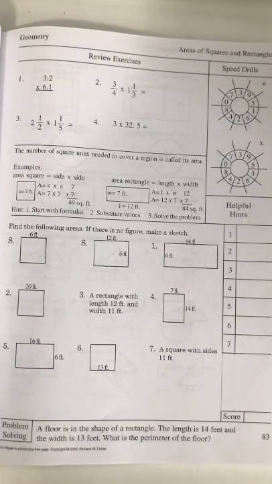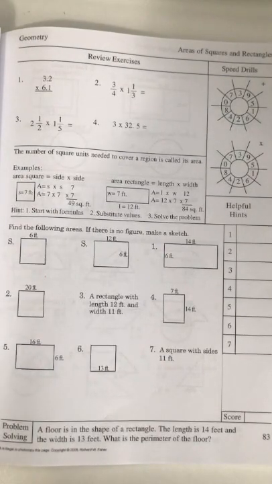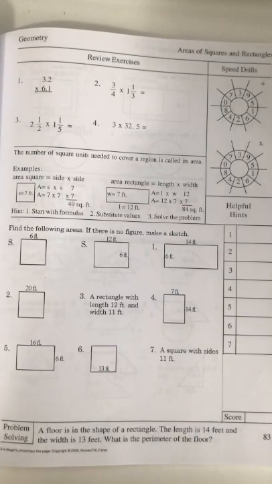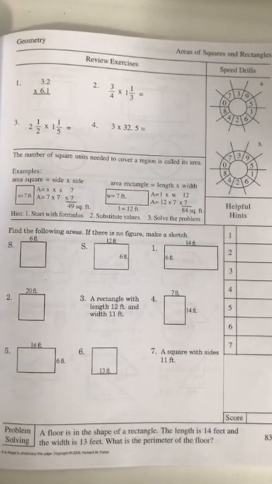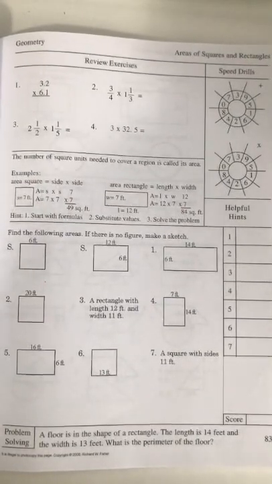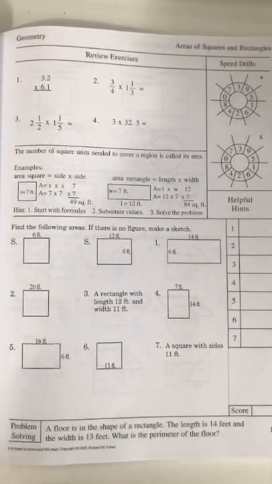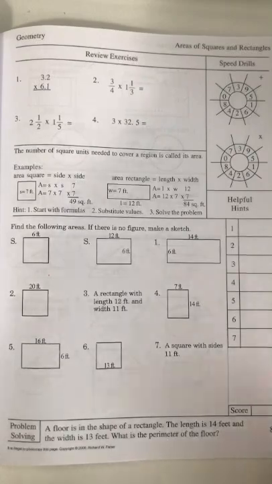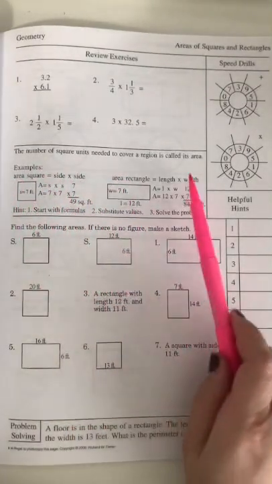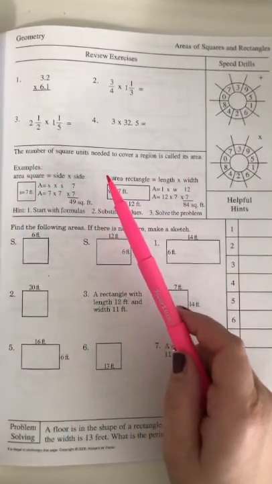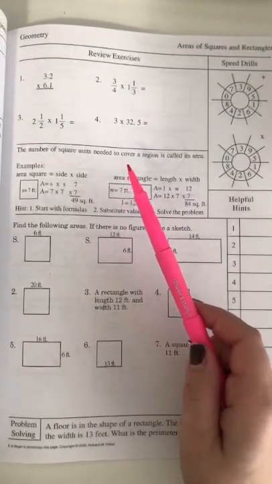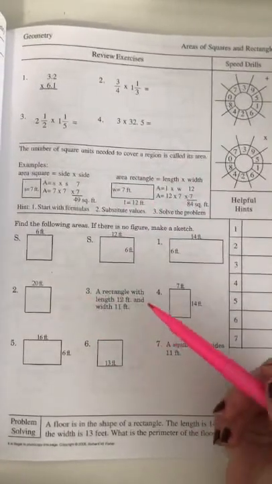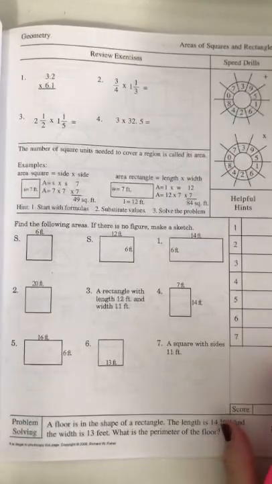And this time, instead of the perimeter, we are figuring out the area, which is actually pretty simple once you figure out the concept. So after your review exercises and speed drills, you're going to take a peek at your example section here. And you're going to notice that instead of adding, which is what we do with our perimeter, we're going to be multiplying a little bit.